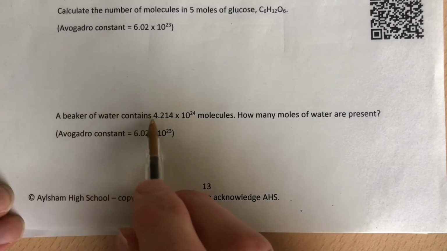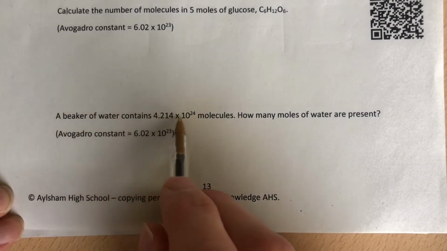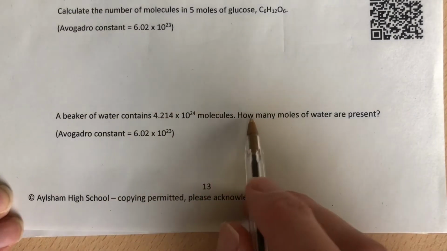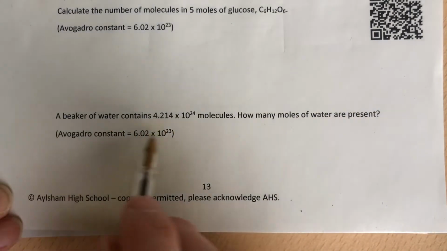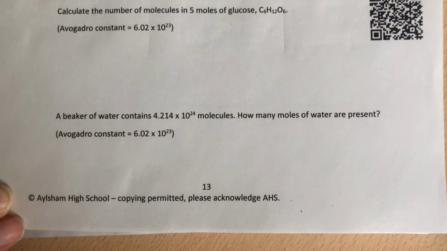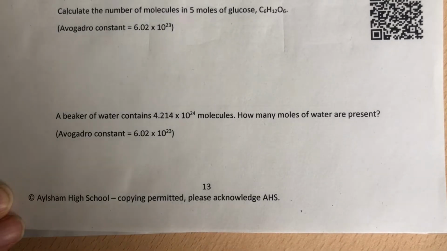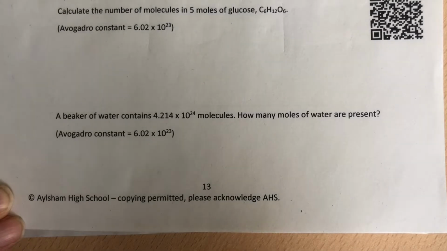A beaker of water contains 4.214 times 10 to the 24 molecules. How many moles of water are present? And we've got the Avogadro constant here. So this is a question about using the Avogadro constant. Now I think these questions are some of the easiest questions in chemistry and some of the hardest questions in chemistry. Let me try and put this differently.